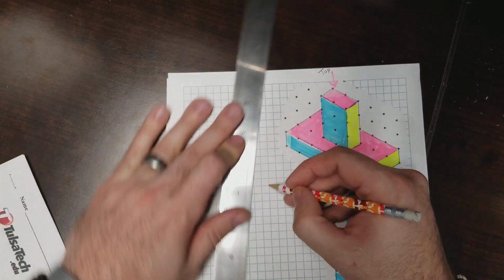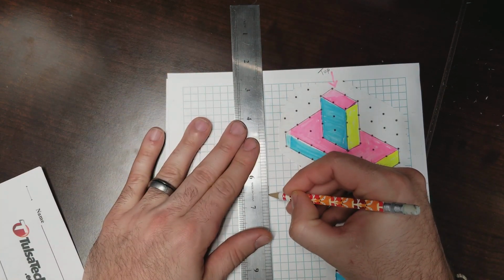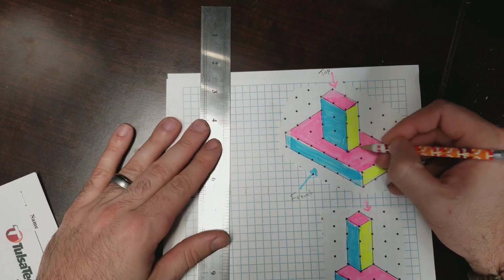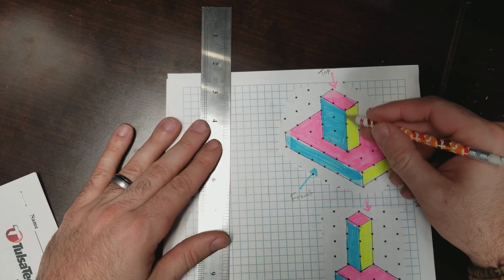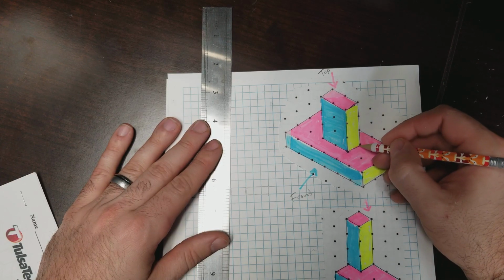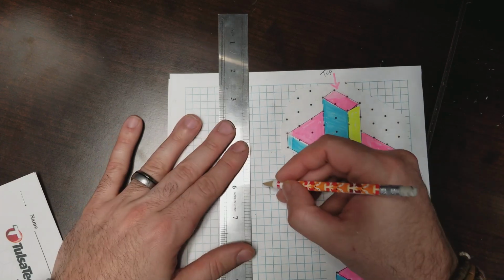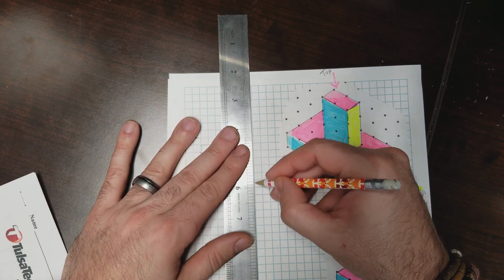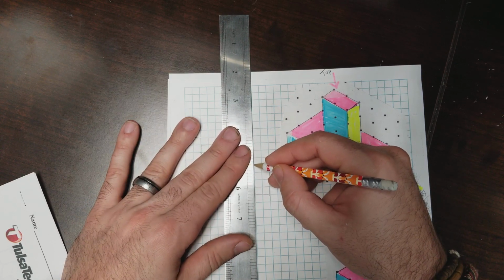There's my 3, and this part is going to start 1 over in the middle. It's going to be one wide and 1, 2, 3 tall.